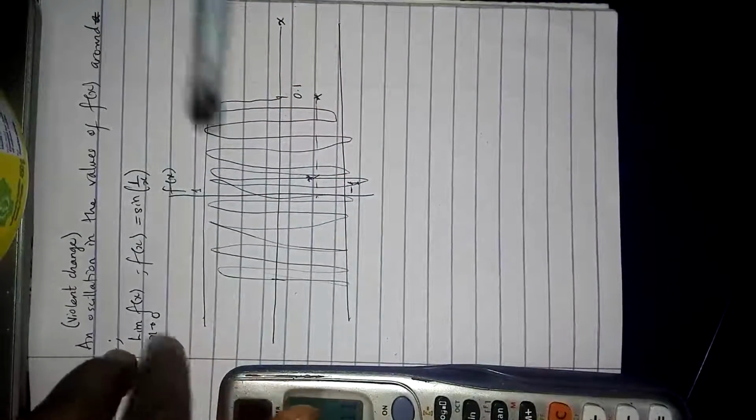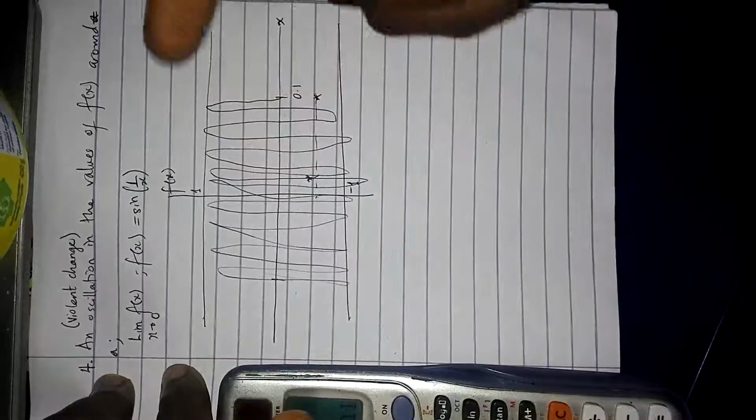What is the implication of this? This already tells you that based on our definition of limits, we can see that f of x does not tend towards any definite height here around 0. So that is why the limit of this function as x approaches 0 does not exist.